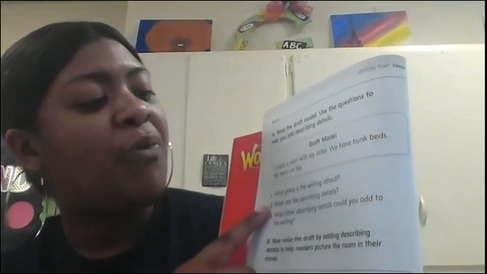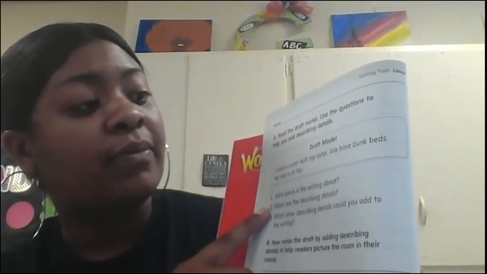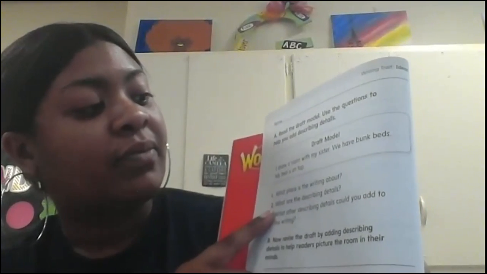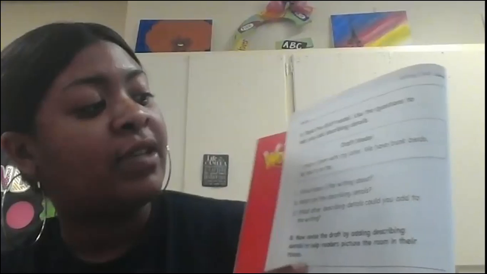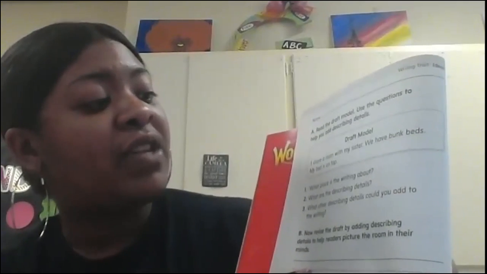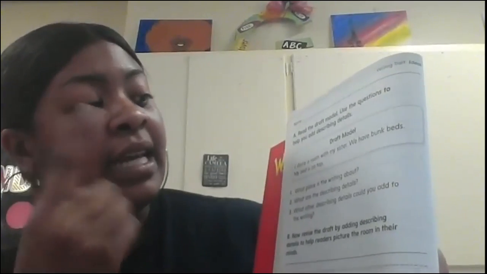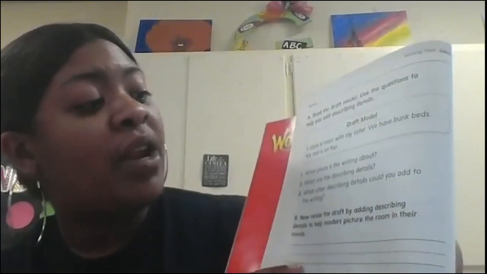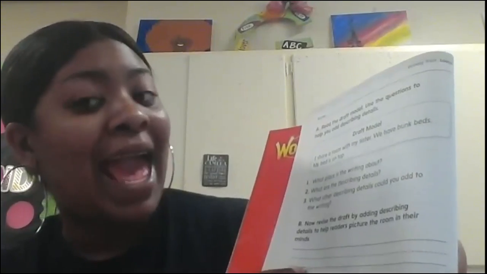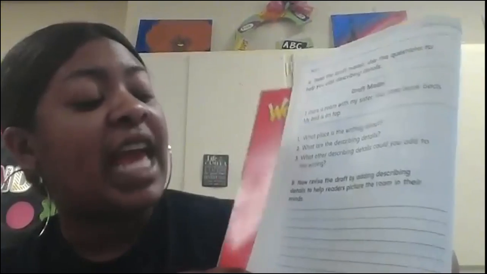Number 1, what place is the writing about? He's writing about his room. What are the describing details? They have bunk beds. His bed is on top. What other describing details could you add to the writing? Now you could add more to this. You could talk about what is on the bed. You could talk about the colors in the room. There's so much that you can add to this.